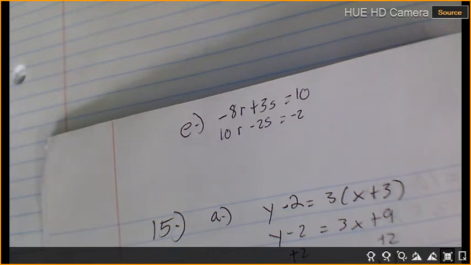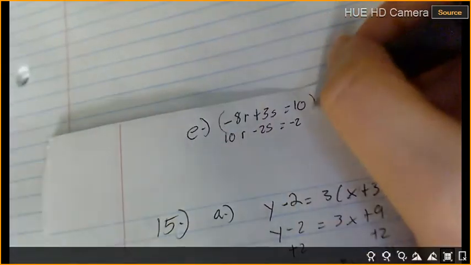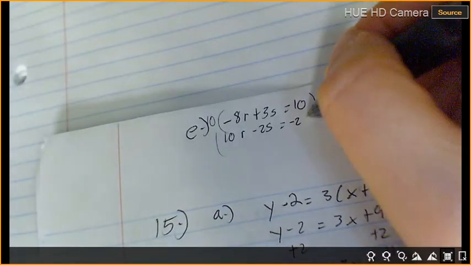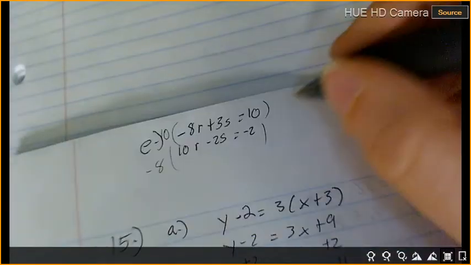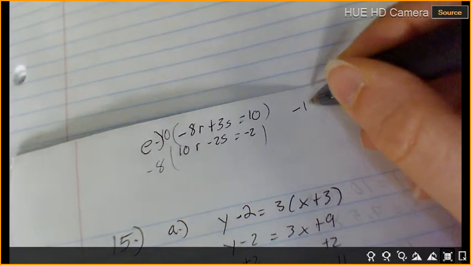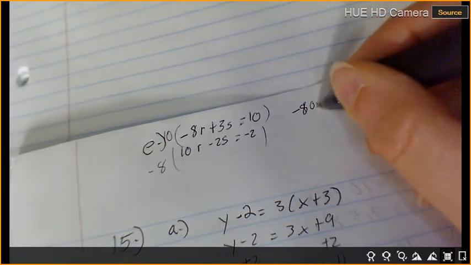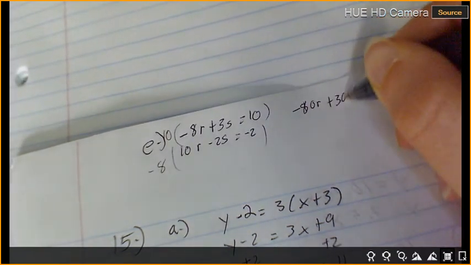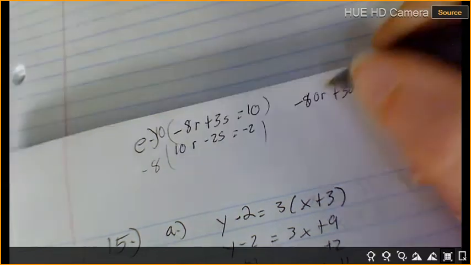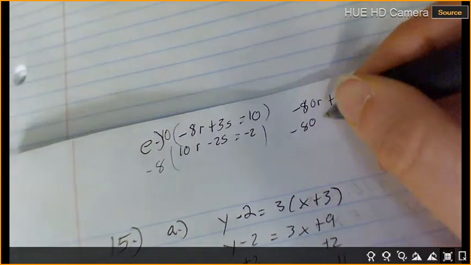So, you know what I'm saying? Like, I would multiply this one by 10 and this one by negative 8. And then I get negative 80R plus 30S equals 100. And I would get negative 80R, by positive 8.